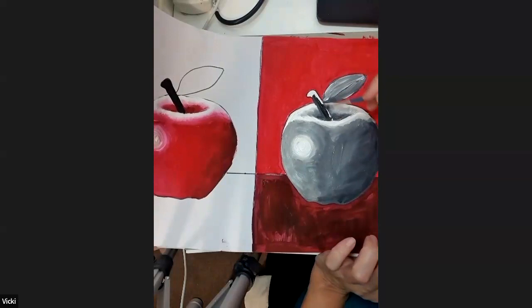Just like the other one. Just like the red apple, we had a black stem. Have you ever seen what a stem looks like? It's kind of dark. It's almost like really dark brown, to be honest. But we're not working with brown today. We're working with black.